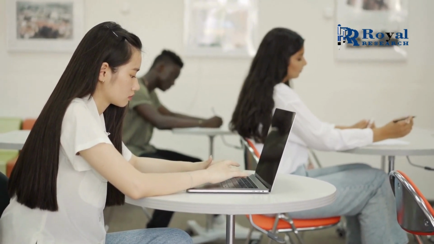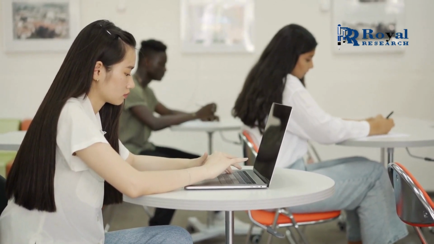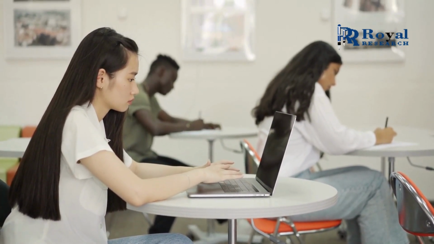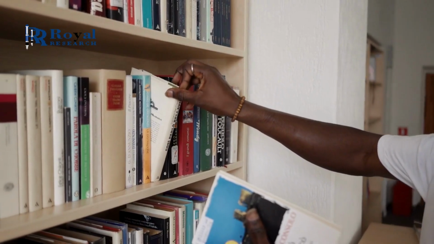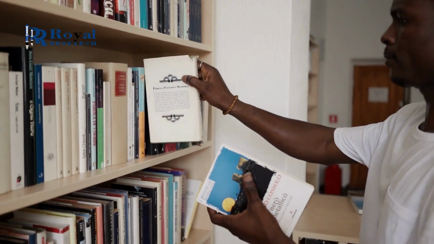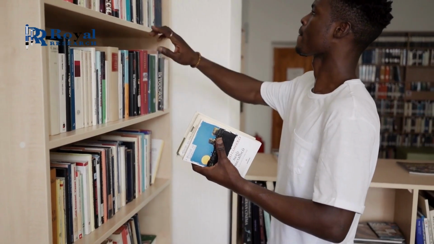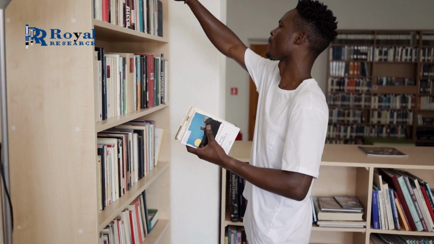Follow specific APA guidelines for different types of sources, such as books, journal articles, websites, and more. Double-check references for accuracy and proper formatting. A well-organized reference list enhances the credibility of your paper and allows readers to locate and verify your sources easily.